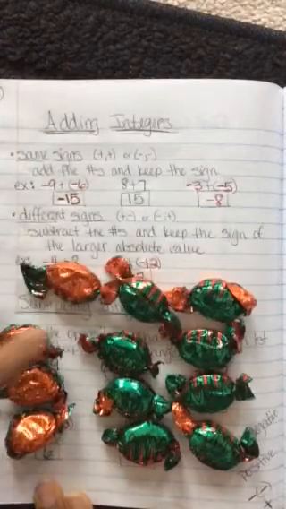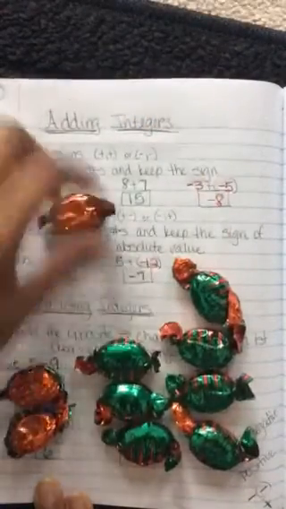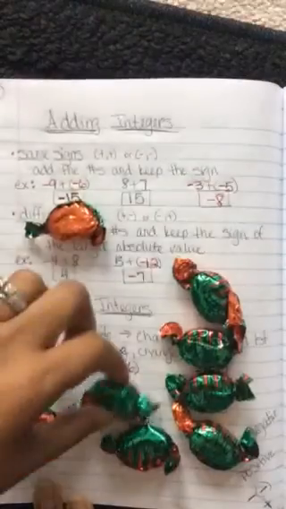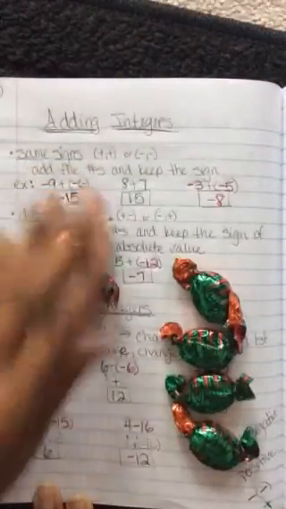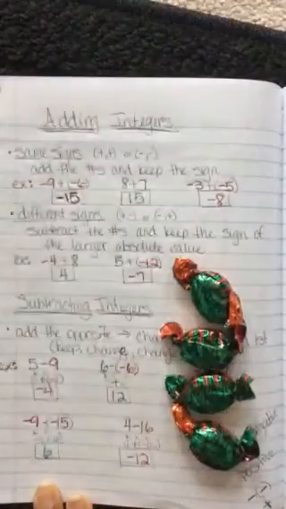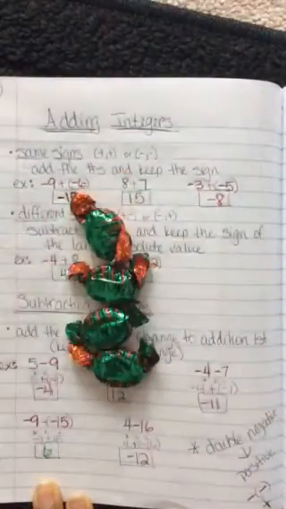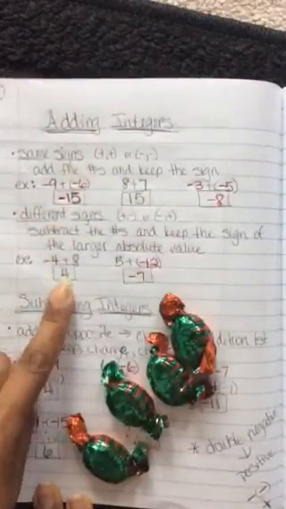So I see that I can pair up these two. They cancel out. I can take these two, pair them up, cancel out. I can take these two, they pair up, cancel out. And then if I take these two and pair up and cancel out. Now I have no more negatives over here, so all that's left is these 4 positives. So that's how I end up with the +4.